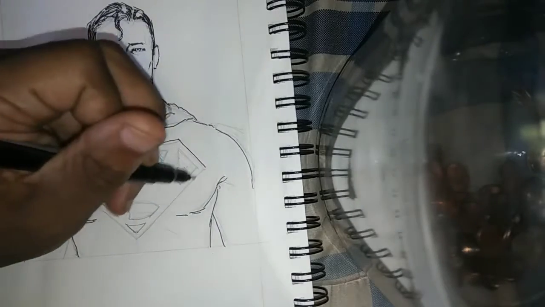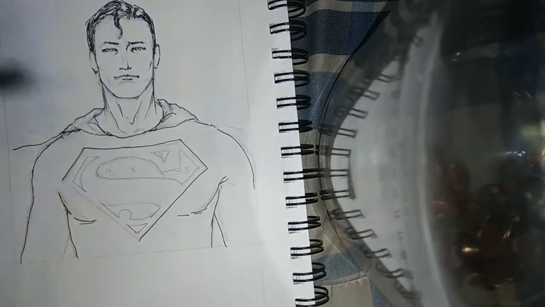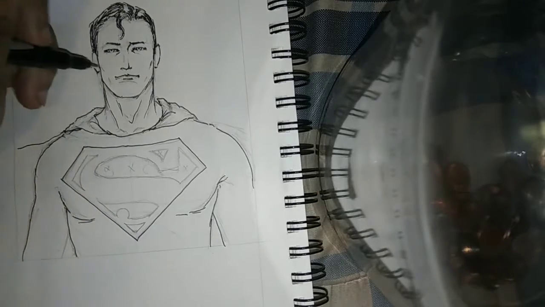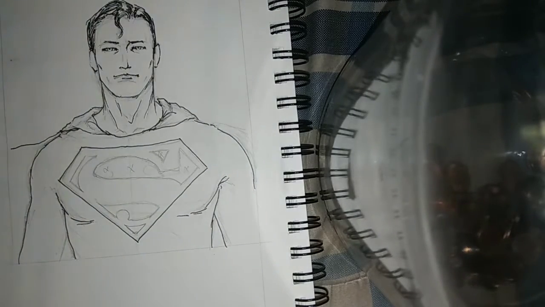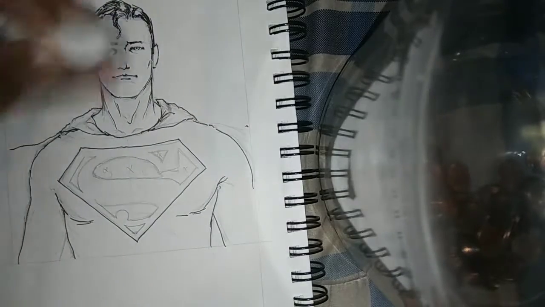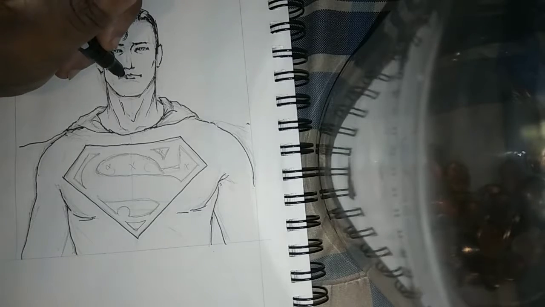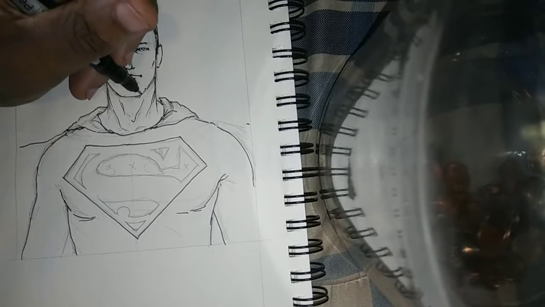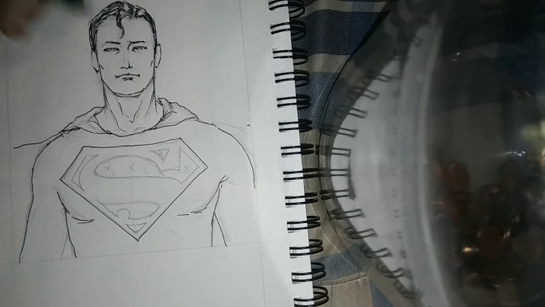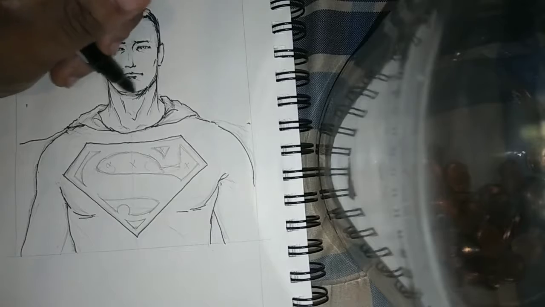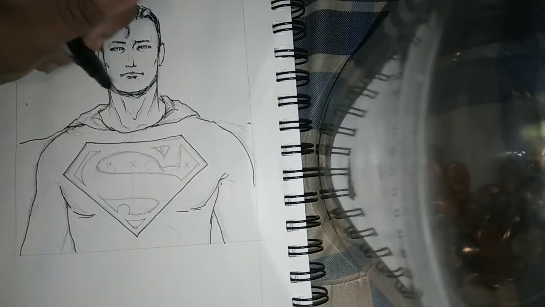I usually would, but I'm not gonna color this one. Right there, right there. You don't have that on. A little shadow right there.